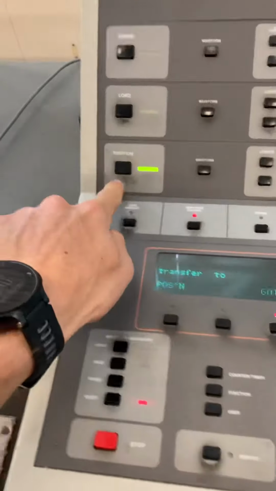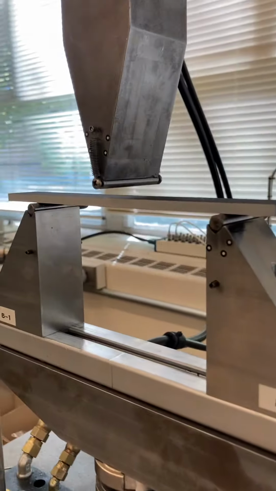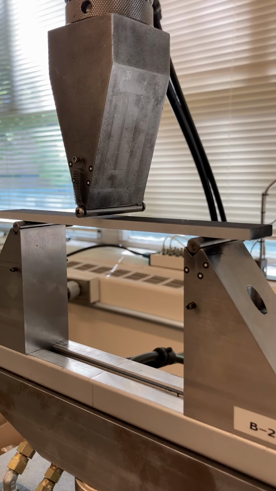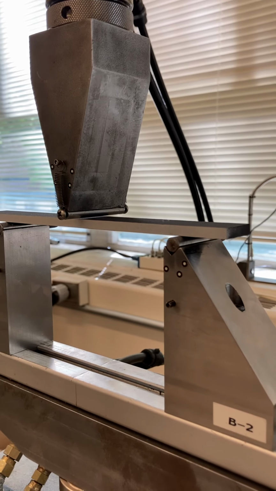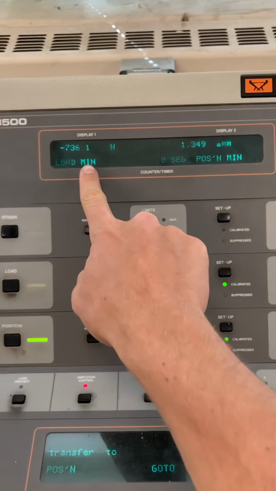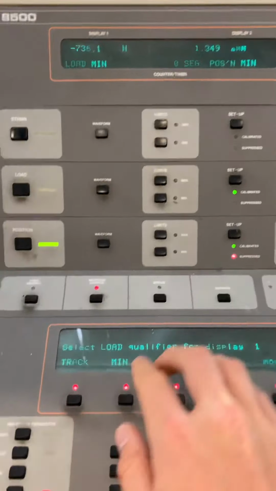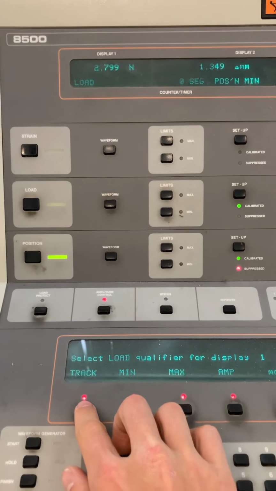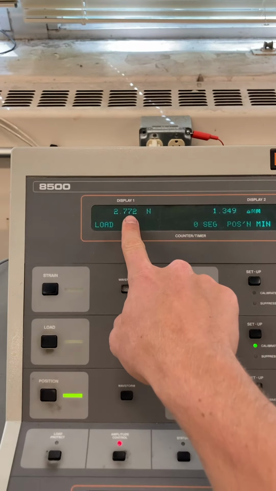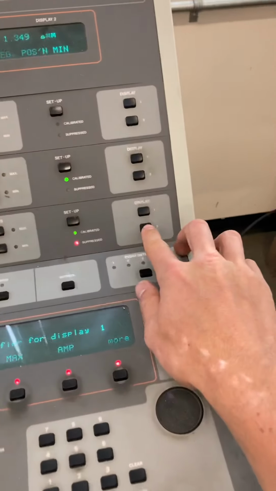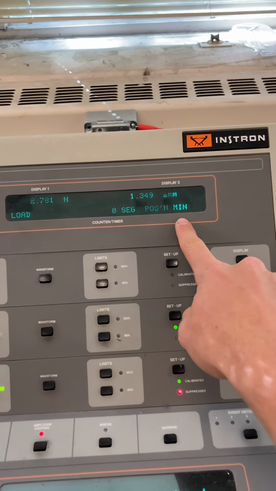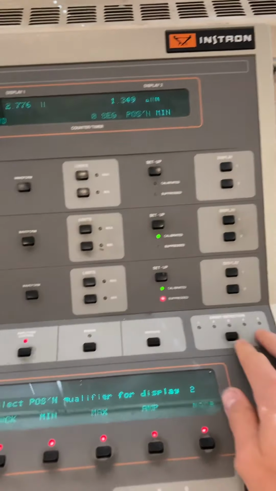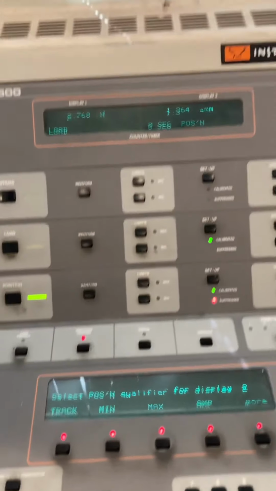Turn this on, we're in position control. So now we can actuate the fixture head so that we're pretty close to the beam. Let's adjust this, make sure we can view the load is tracking so we can see what the actual load is. And then we can go to check this one, see it's displaying min. Let's go here, make sure we're tracking that as well.